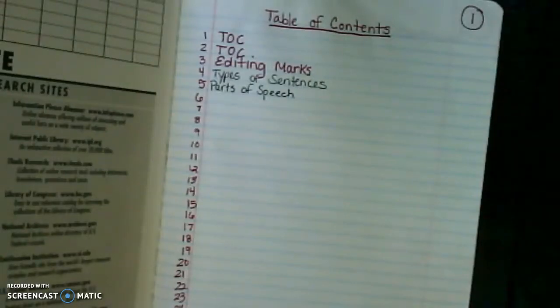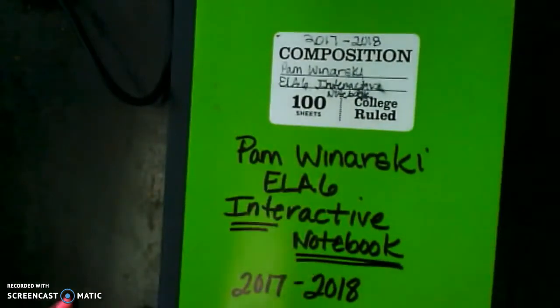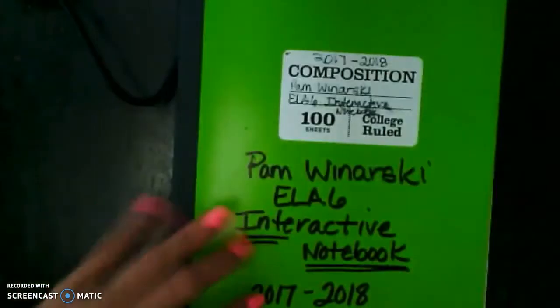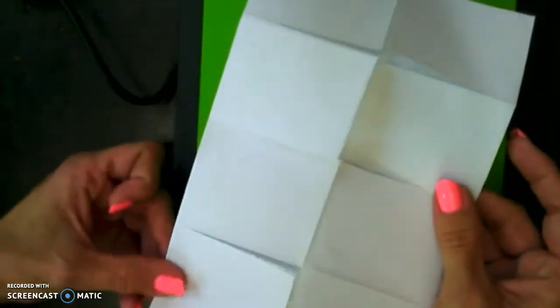Okay, guys, this is the parts of speech flipped lesson. So you're going to need to gather a couple of things together. You need your interactive notebook. You need the 8-tab foldable that we created in class today.